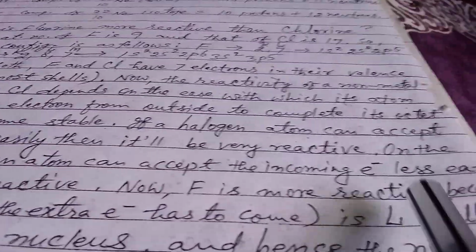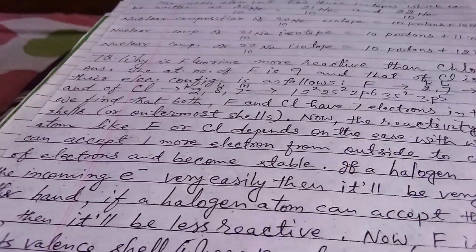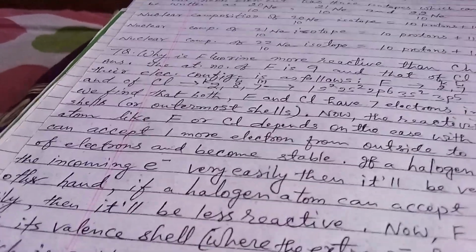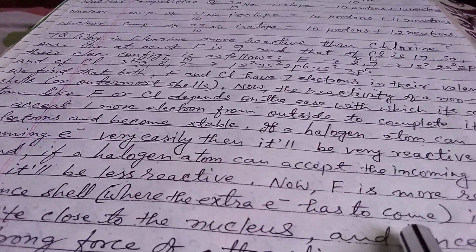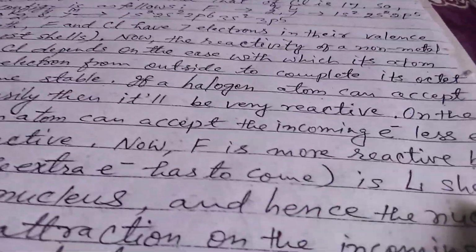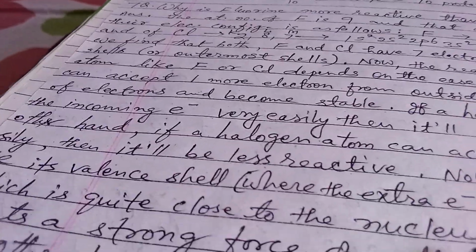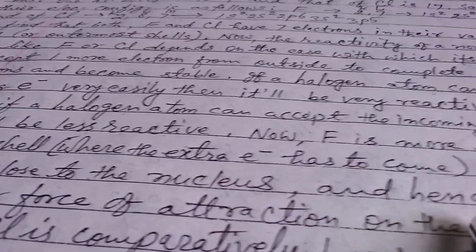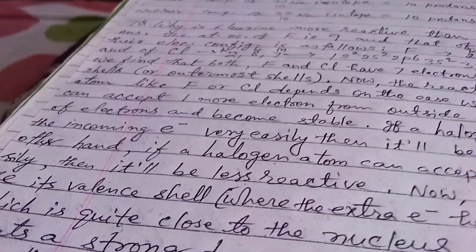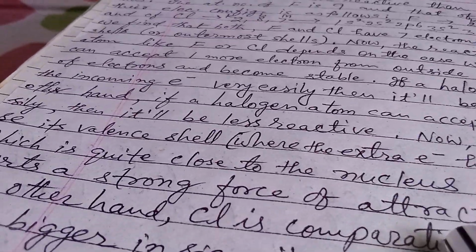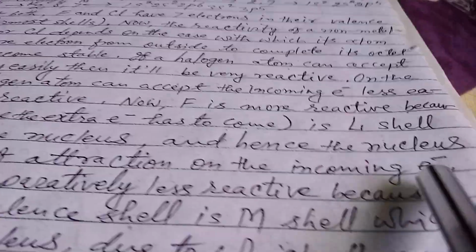Now fluorine is more reactive because its valence shell, where the extra electron has to come, is L shell, which is quite close to the nucleus. And hence the nucleus exerts a strong force of attraction on the incoming electron.